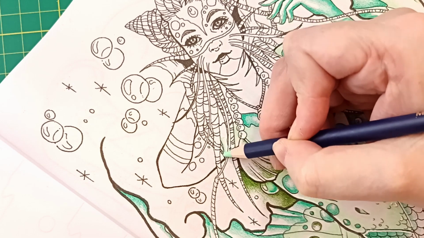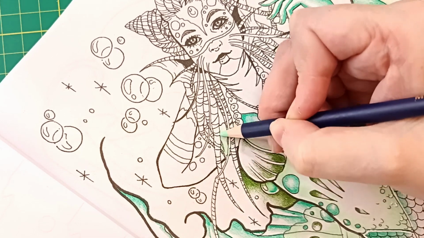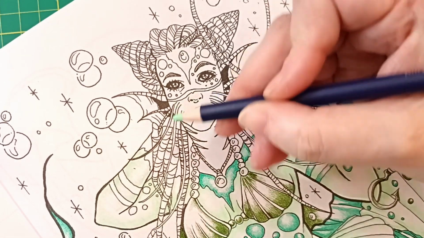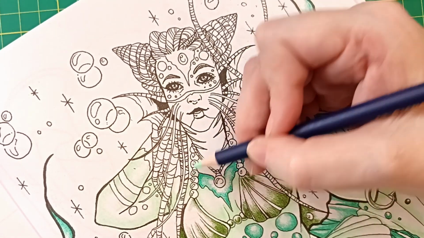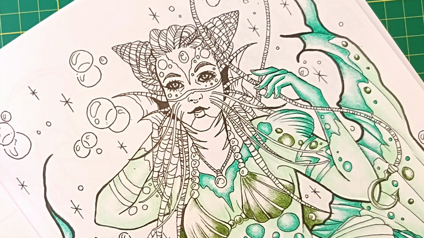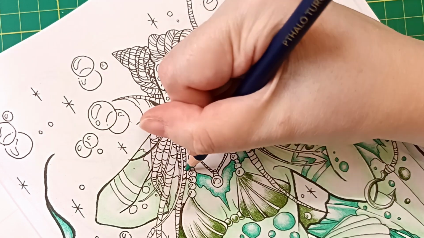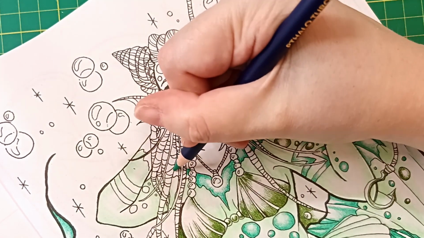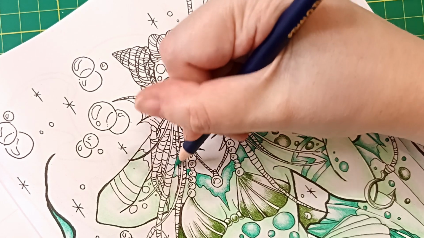This is the bit I've left for last because I'm not entirely sure what I would do with this part here. So this would be her marking on her chest here. Let's fill in all those markings so we do actually know what's going on. So this would be marking here. This would be marking here.